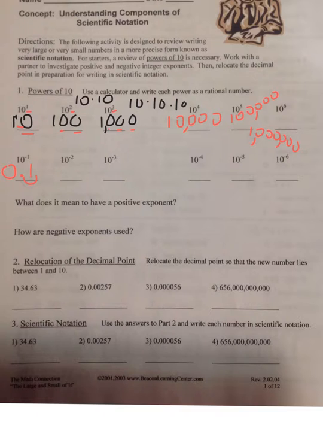0.1. 10 to the negative 2 would be 0.01, or 100th. 10 to the negative 3 would be 0.001, or 1,000th. If you look at what we wrote up here, it's almost like it's going in the opposite direction. You have 1 place value after the decimal to match the negative 1, 2 place values to match the negative 2, and 3 place values to match the negative 3.